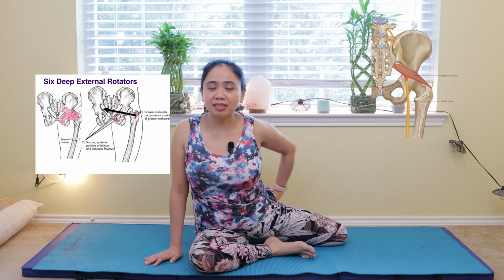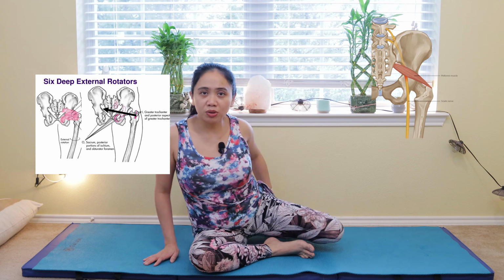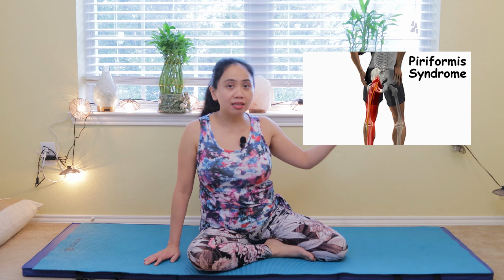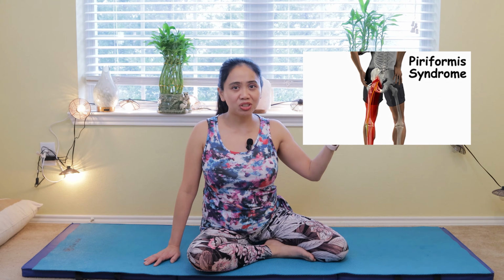Because it's deep inside there, when you put a wallet in your back pocket and sit for a long time, sometimes you feel a tingling sensation going down your leg, because the sciatic nerve passes through the greater sciatic foramen and then underneath this muscle. So if this muscle is tight because of prolonged sitting, it causes irritation of the nerve.